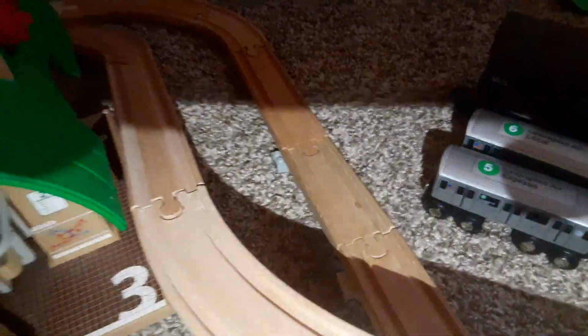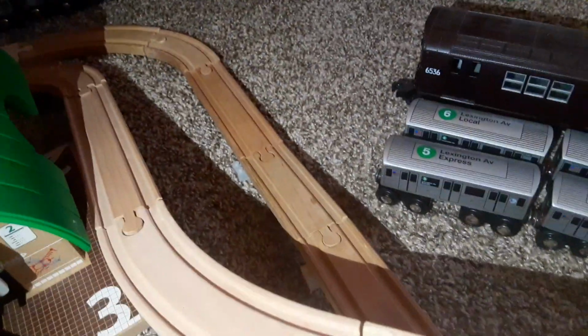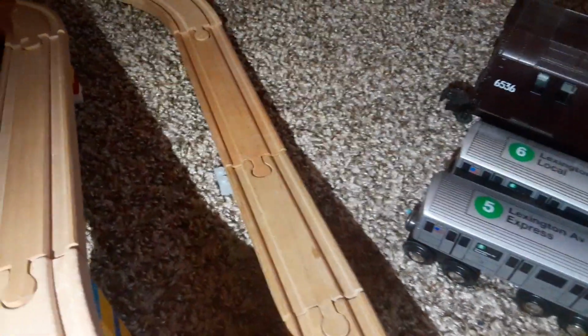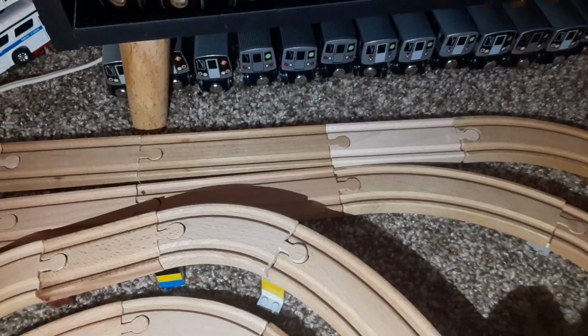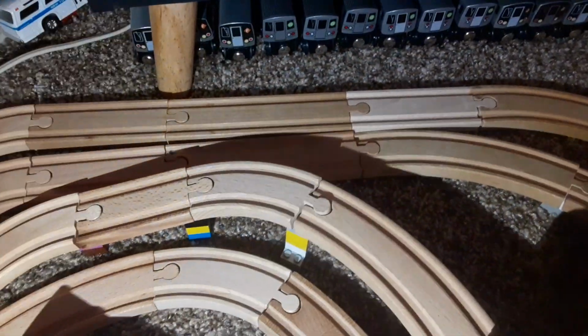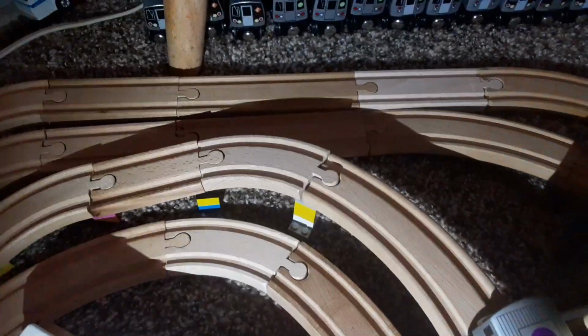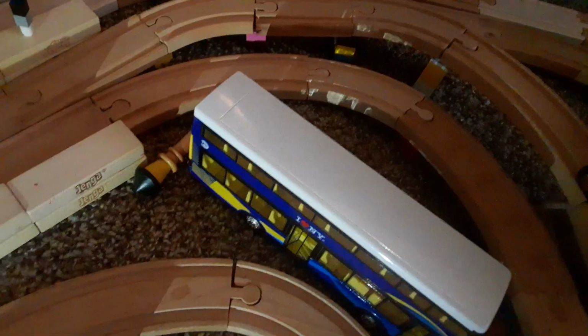Same for this. The reason I didn't add a station here is because this ramp needs to keep going down, and there's just no space. There is technically space for a station here. 3 cars could fit there. But then the next station is right here, super close, and it won't make any sense. So that's why I couldn't put a station here. If not, that would have been Lexington 59th. But there's no space.